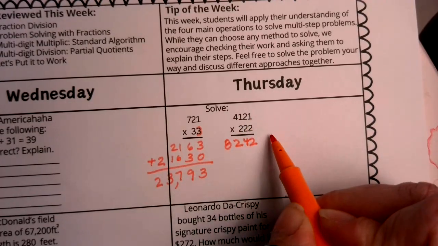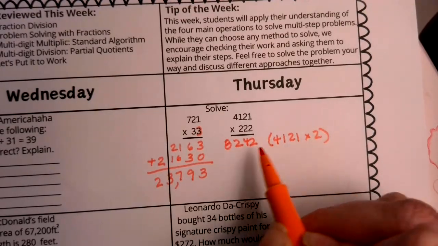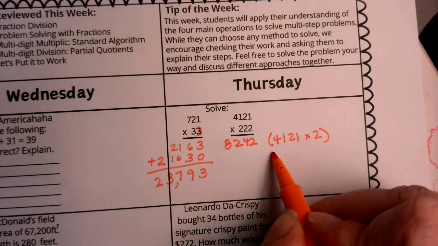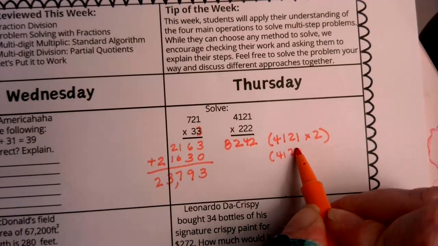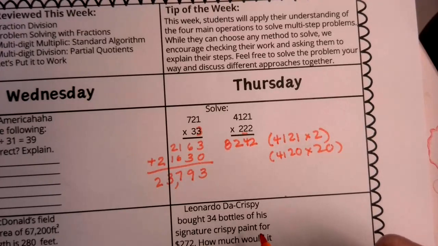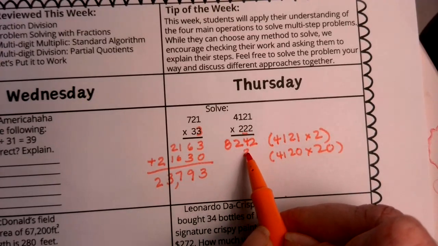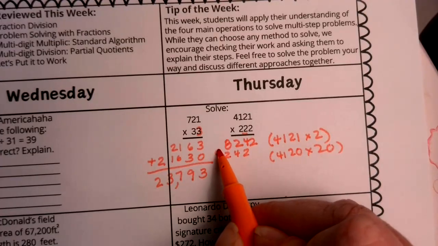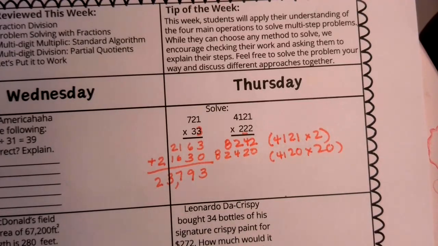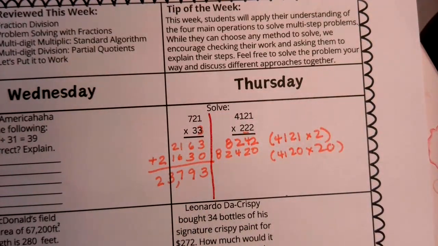So I know that 4,121 times 2 was this. So this same number times 20, when I multiply by the second digit of my bottom factor, is going to be the same number, but with a 0, right? Let me draw a little line here to keep those two separated.